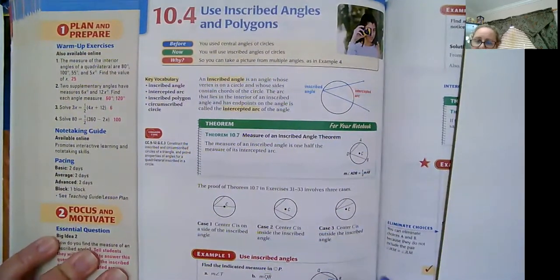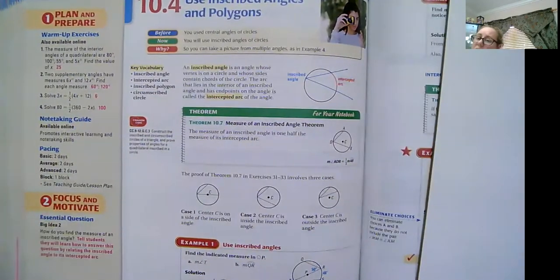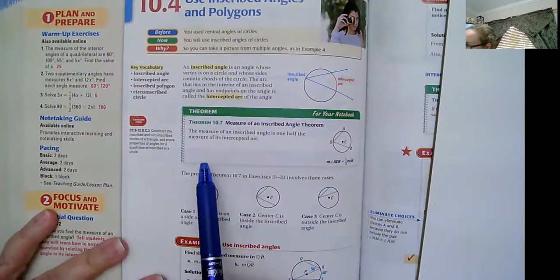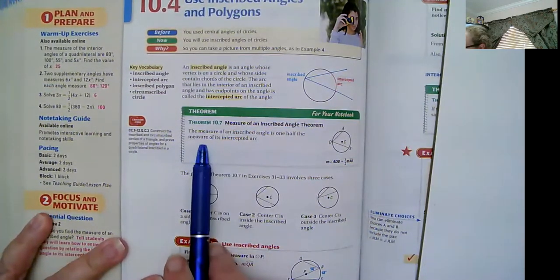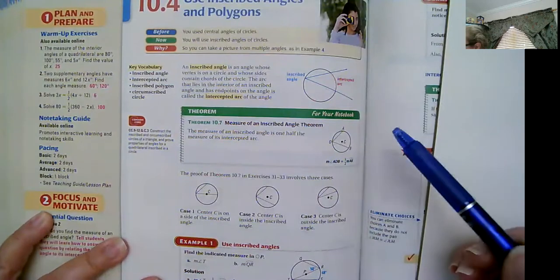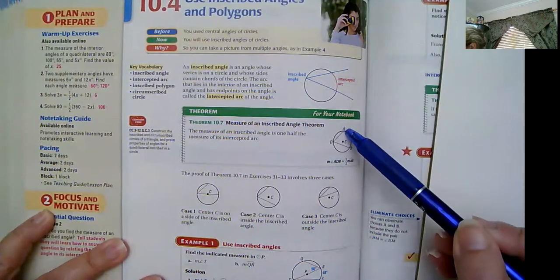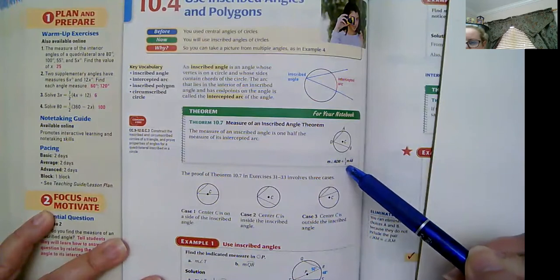So our first theorem, you can either pause the video and copy this into your notes or come back to the myhrw.com and copy it into your notes for the tests and the quizzes. So theorem 10.7, measure of an inscribed angle theorem. The measure of an inscribed angle is 1/2 the measure of its intercepted arc. So what the theorem tells us is if we want to know the angle right here on the inside, whatever this arc measure is, the angle is going to be exactly 1/2.